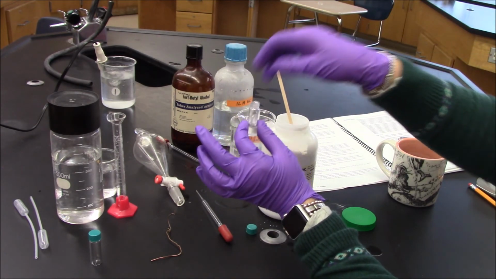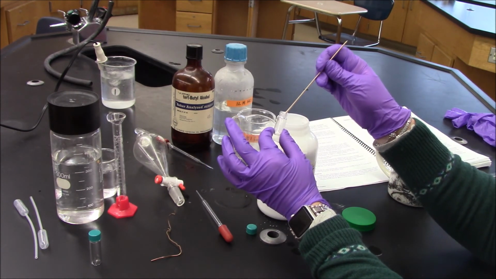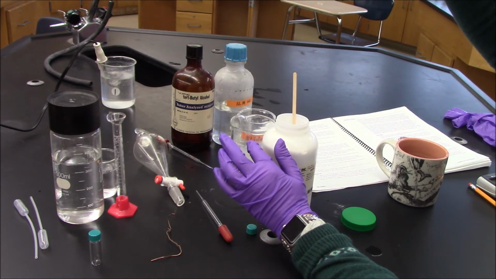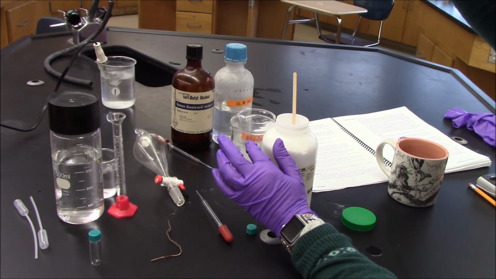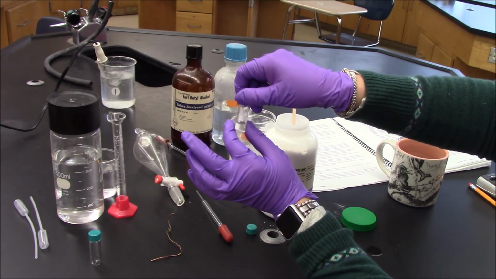A little bit more. There we go. So you can actually see that this magnesium sulfate is bubbling a little bit. It means that the sulfate anions are reacting with the acid. All right, I think I'm good here, guys. I think I'm good.